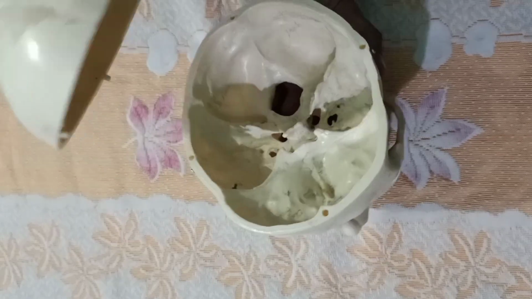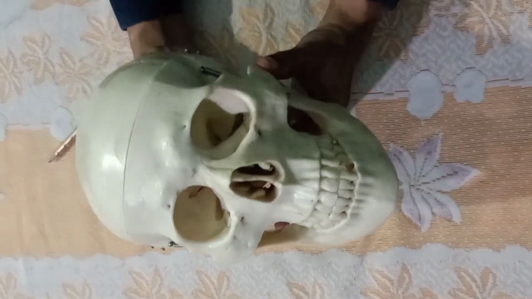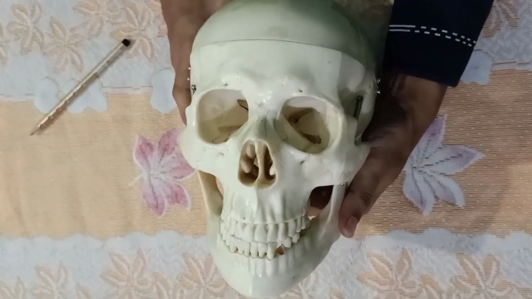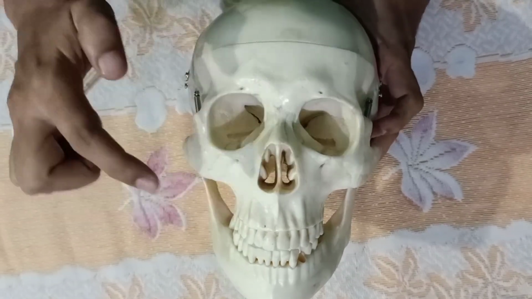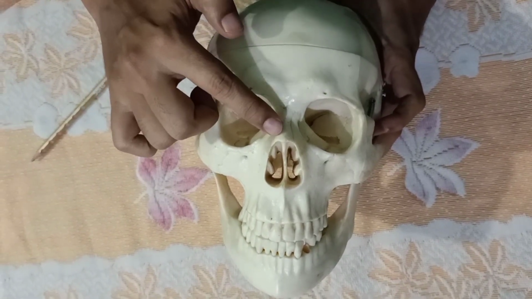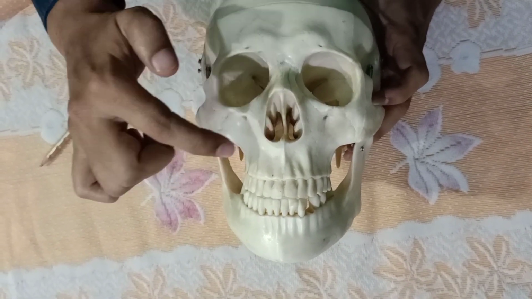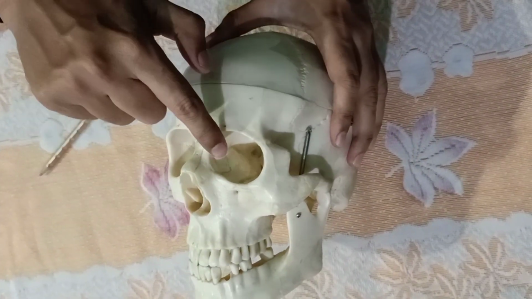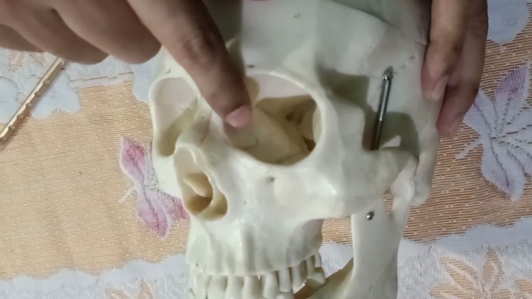Then the facial bones. There are 6 pairs of facial bones. These are the maxilla, paired maxilla, zygomatic bone, nasal bone, inferior nasal conchae. This one is the palatine bone. This thin plate of bone is the lacrimal bone. These are the paired facial bones.